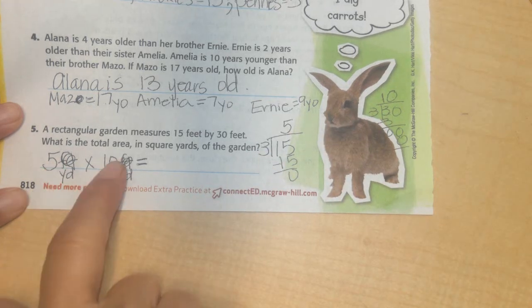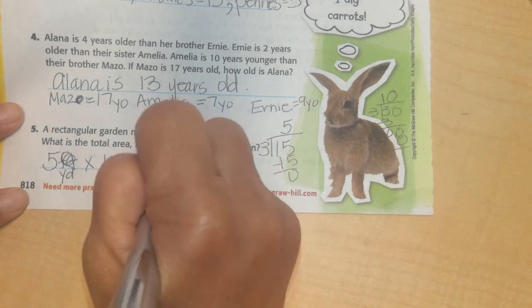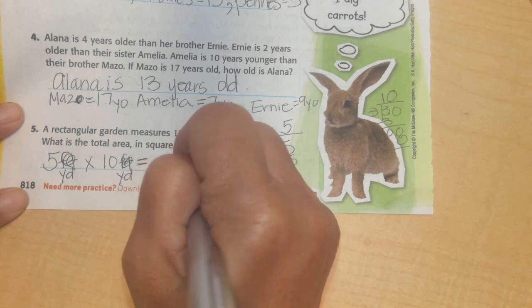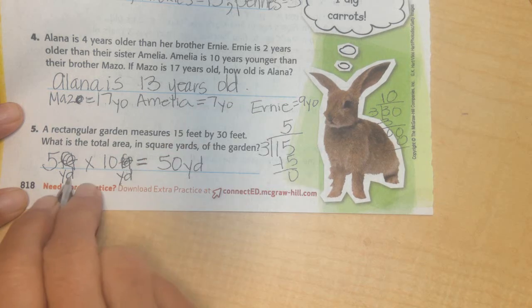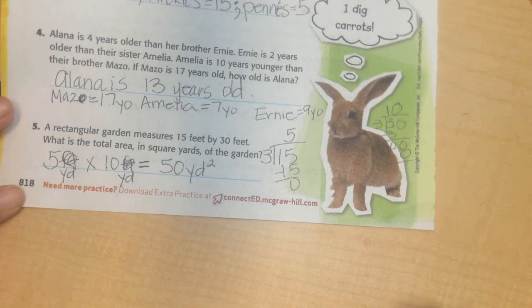Alright, so 5 times 10, right? I just do 5 times 1 and put my 0 back. 5 times 10 is 50, but since I multiply these two, yards times yards, I'm going to have yards squared. So 50 yards squared. Done.